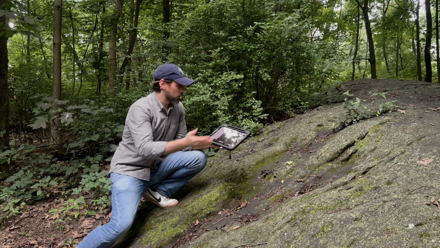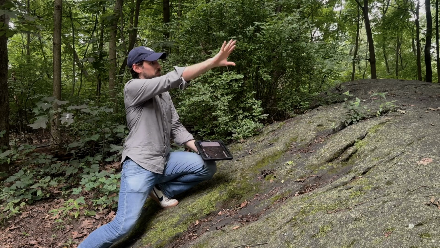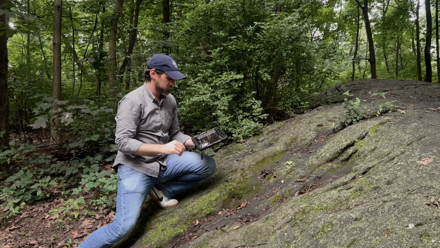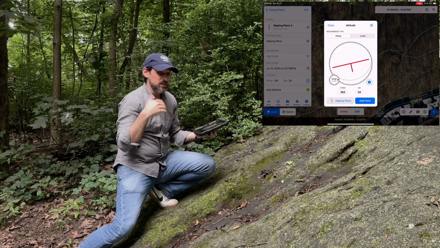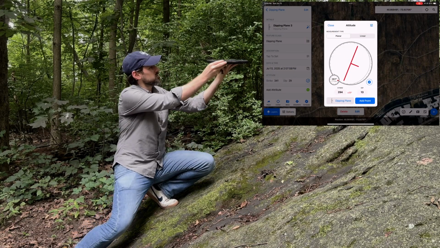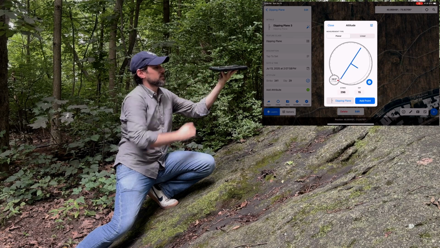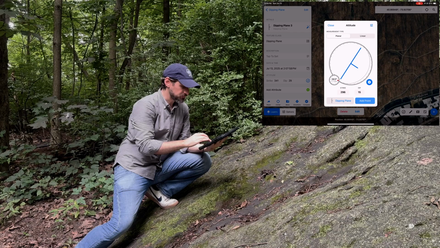Now, if you want to measure a surface that isn't nicely exposed like this, say it's sandwiched in between a couple of other ones up on a vertical surface, because the key is that the two surfaces are parallel, we can just hold that up to the surface we want to measure, try to line them up as best we can, and then again, lock it in and add the point.